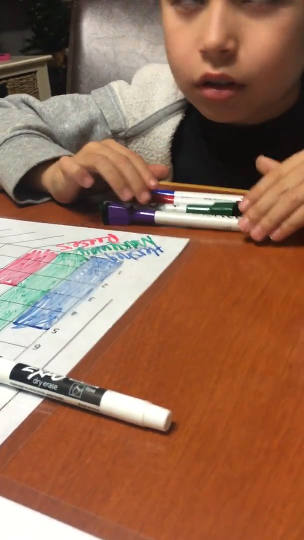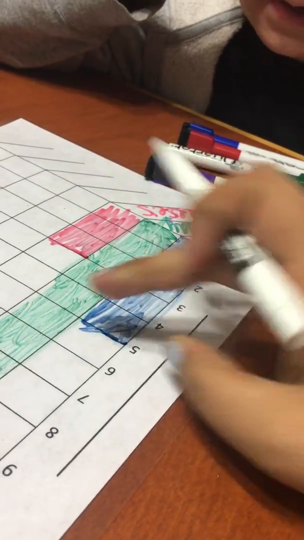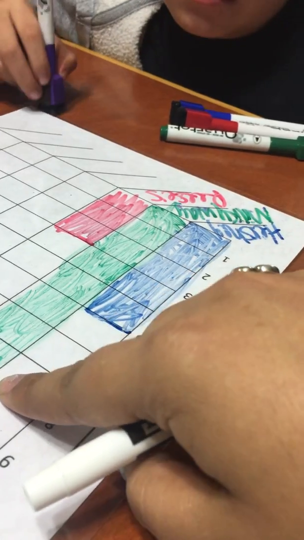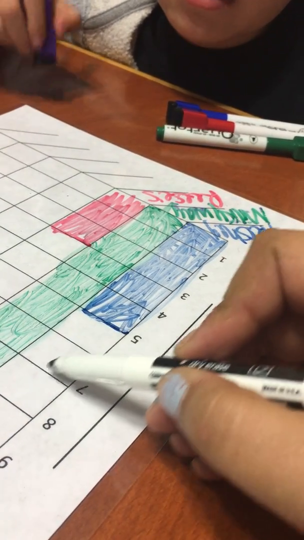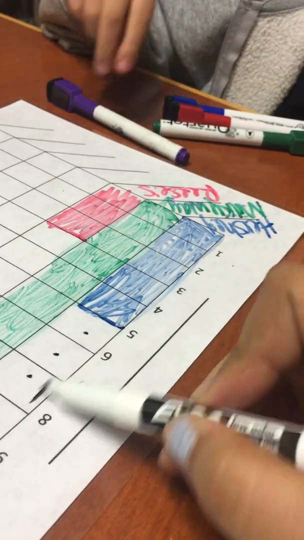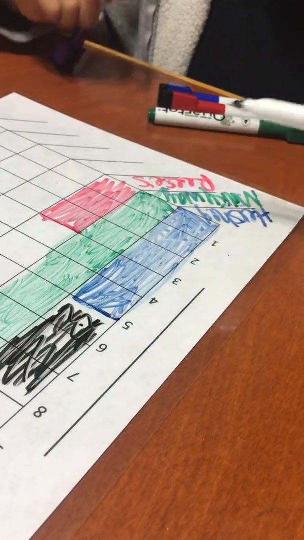I'm going to show you an easier way also to do it. Whenever you have graphs, so if we're trying to find the difference between Milky Way and Hershey, it's basically asking you how many more Hershey did you need to get the same as Milky Way, right? So how many more would you need to make all the way to Milky Way? 3. Yeah. So then you would just color these, and this would be your answer. So this is like 8 minus 5 is 3.